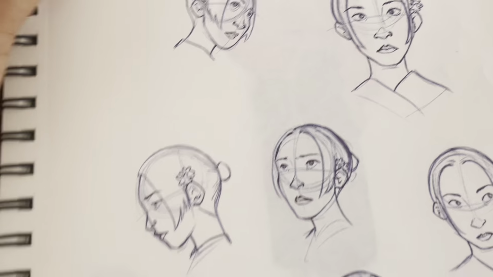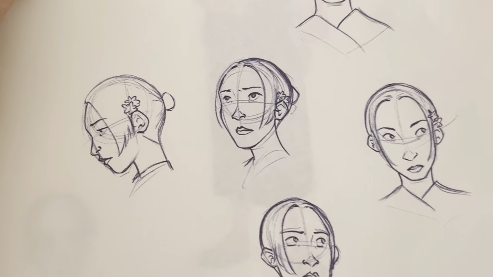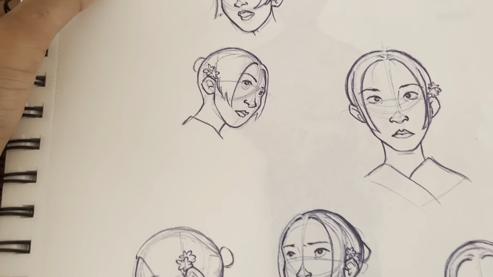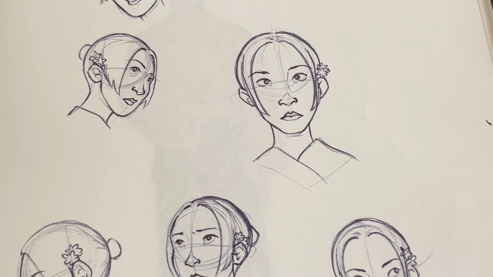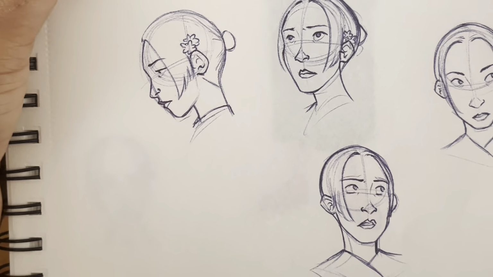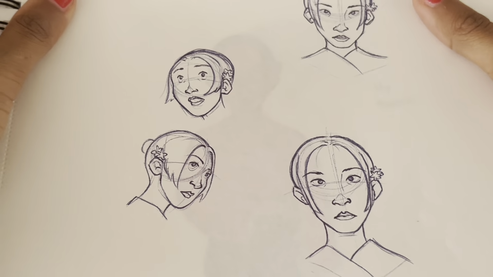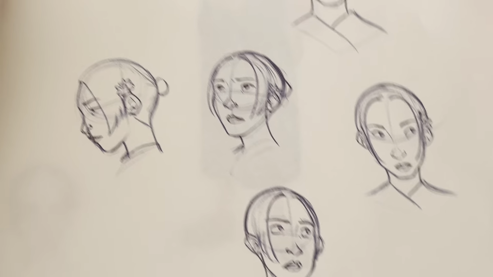9th of June, this is when I start feeling happy with my design for her. It's getting closer to what I want. The balance, the symmetry, it kind of shows, it would make you assume this character is very put together, and the expressions as well.